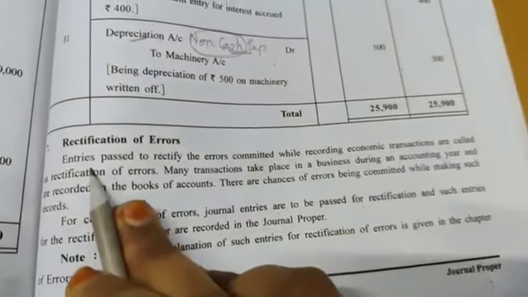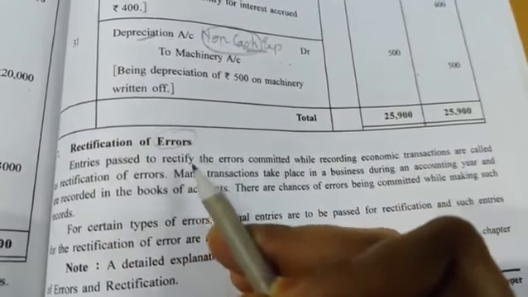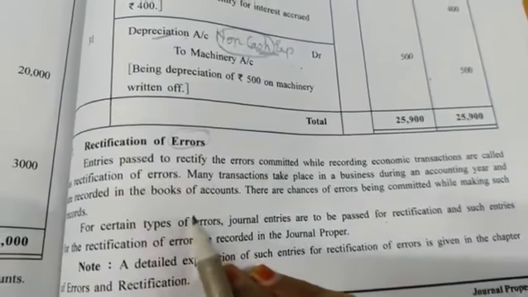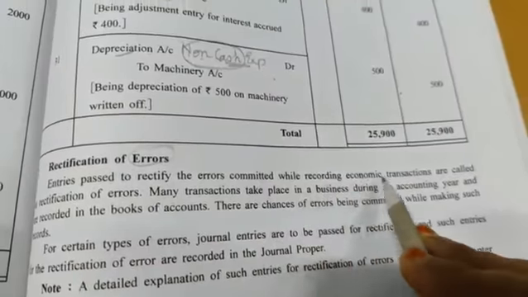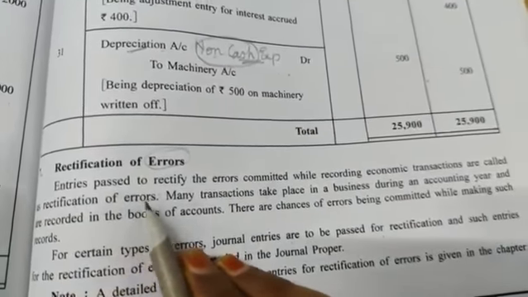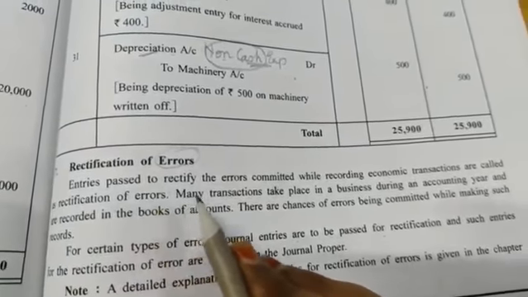See, now what do you mean by rectification of error? Errors means mistake. If you want to rectify, that is you want to correct your mistake, how to do? So that particular entries are also coming under journal proper. Entries passed to rectify the errors committed while recording economic transactions are called rectification of errors. Okay, so whenever you want to give any entry for correcting your mistakes, so that will be coming to journal proper.